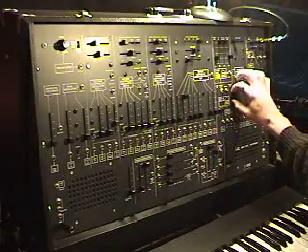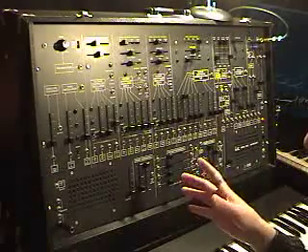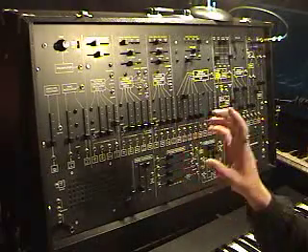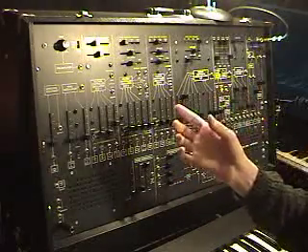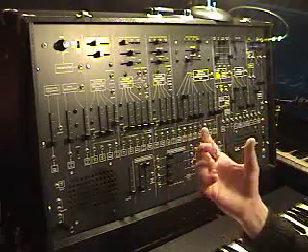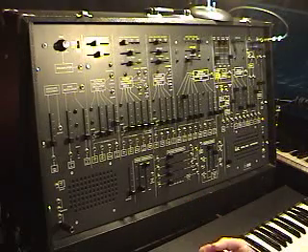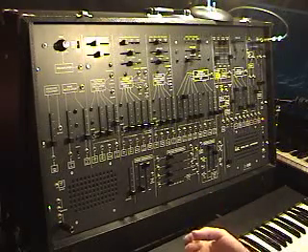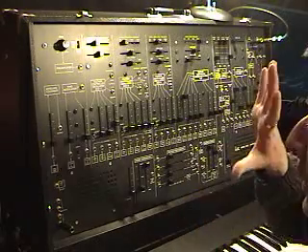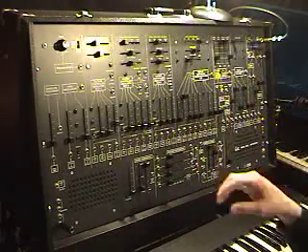The great thing about the ARP 2600 is distortion. Everything in it is set up to distort. And I mean not distortion as in overdrive, but just subtle distortion where variation is introduced. And these are the things that give synthesizers an organic and desirable sound. The ARP 2600 is designed to do it, just in a number of ways.